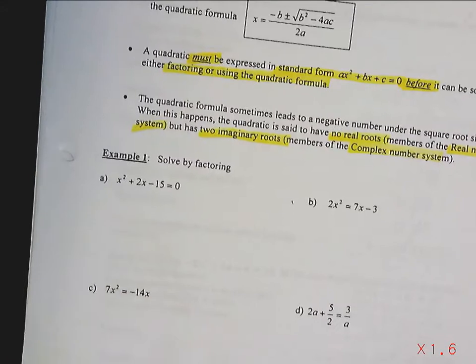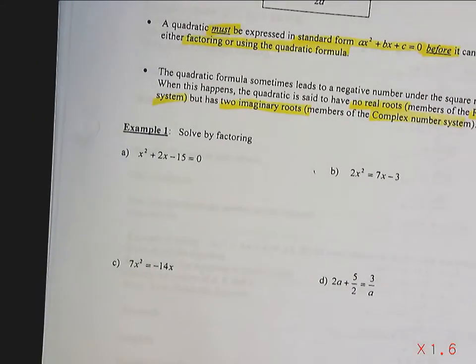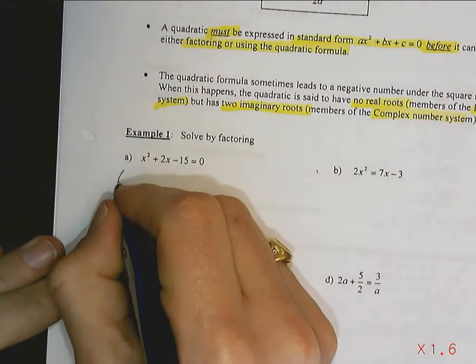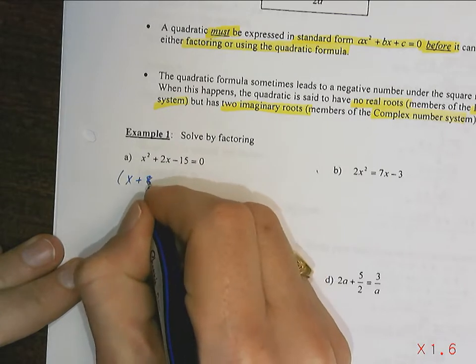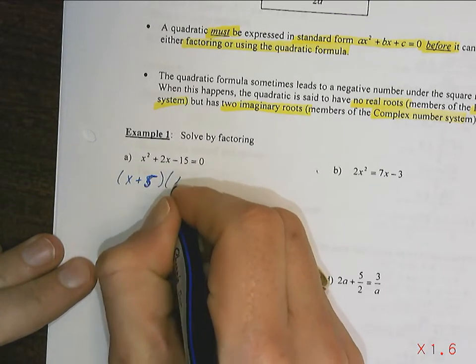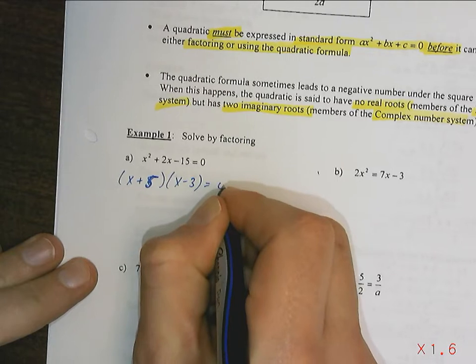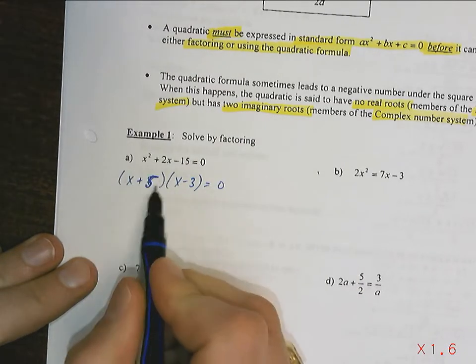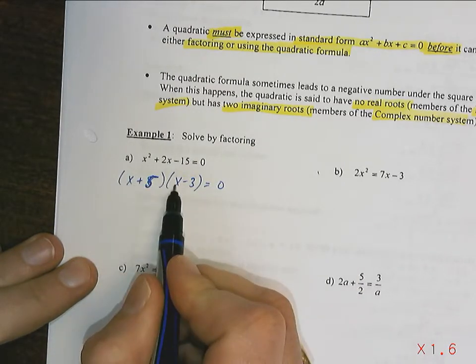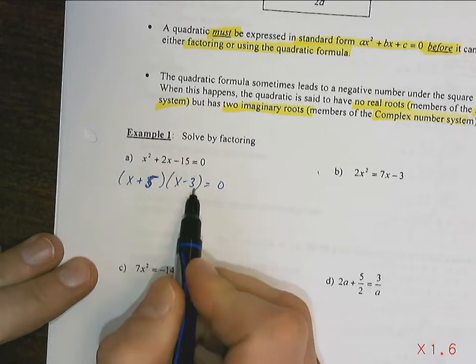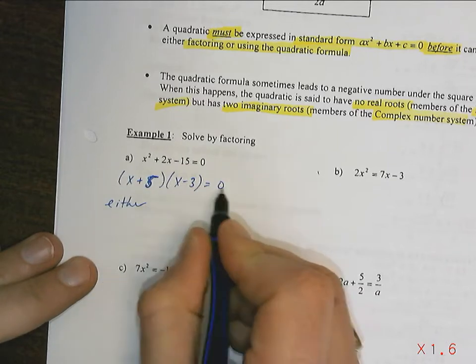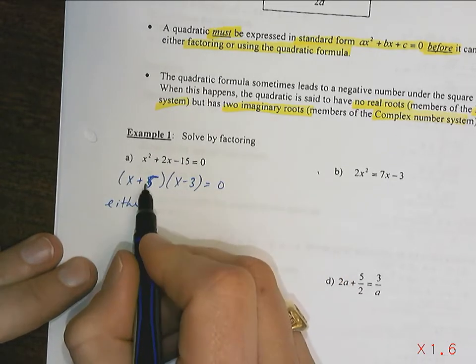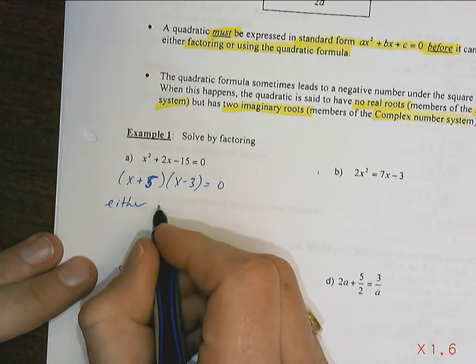Okay, so example 1 says solve by factoring. Let's get going. What we're going to do is look for two numbers that multiply to give negative 15 and add to give 2: x plus 5 and x minus 3. Check it: x times x is x squared, minus 3 plus 5 is plus 2, and then minus 15. So when you have two things that multiply to give 0, either the first one must be 0 or the second one must be 0.